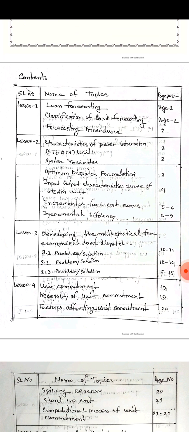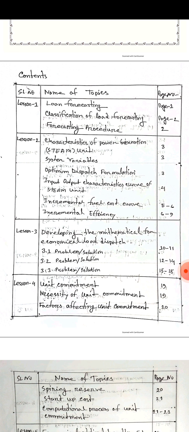This is Lesson 1: load forecasting, page number 1; classification of load forecasting, page number 2; forecasting procedure.